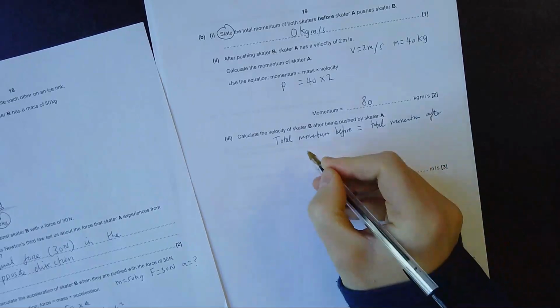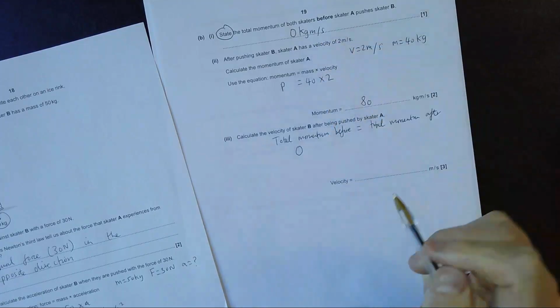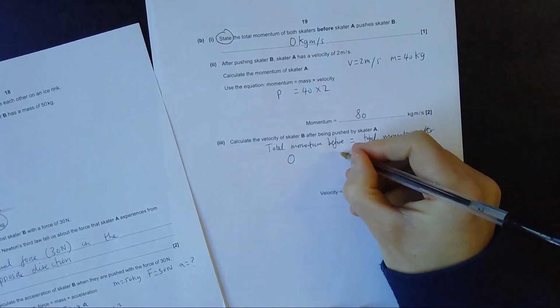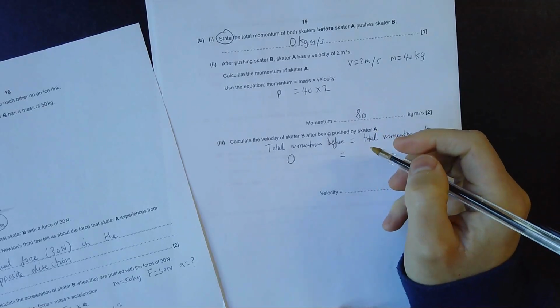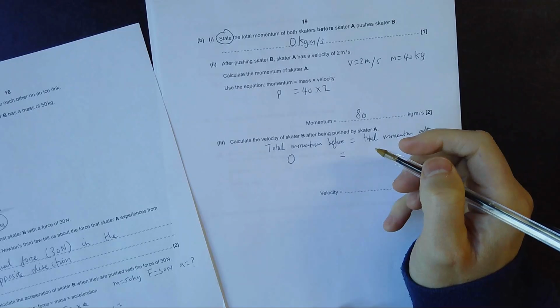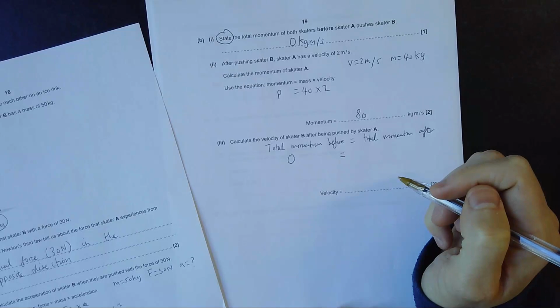Well, the total momentum before is 0. That's what we set up here. And the total momentum afterwards is going to be the momentum of A plus the momentum of B.